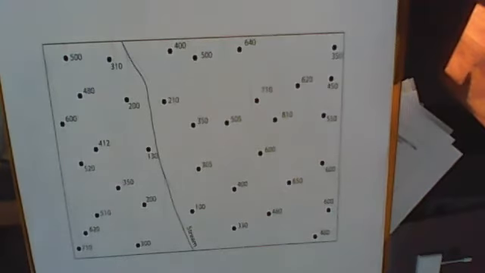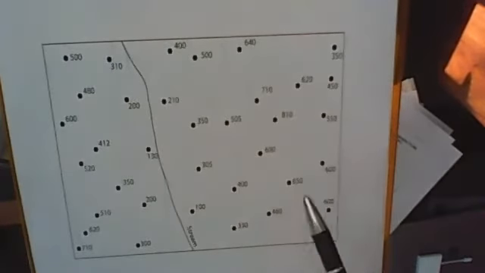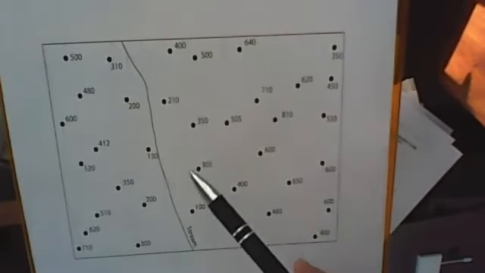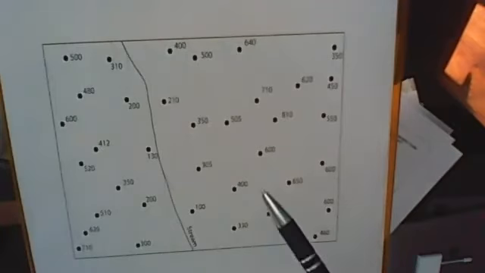So what we have here is a contour map, and each of these points is an elevation point. These numbers, let's say in this case, represent feet above sea level. And the first thing you want to do when you look at a set of data points like this is to find out where the high points and low points are, so you have an idea of where the high areas are and the low areas.